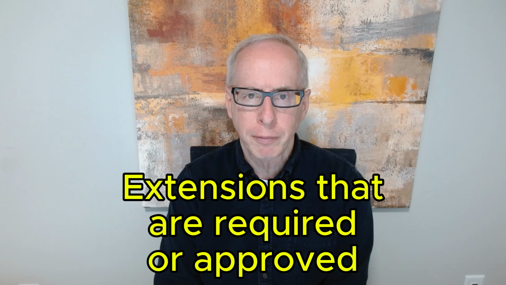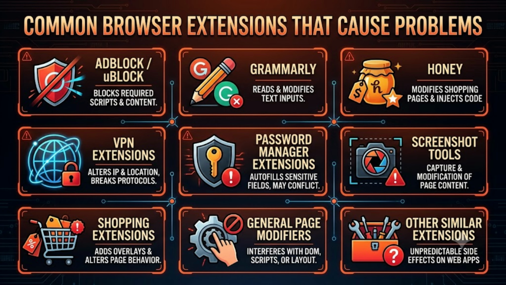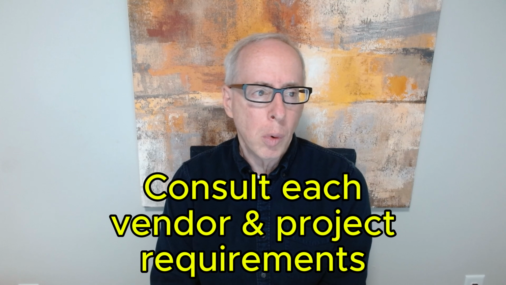Many projects discourage unnecessary browser extensions, and some projects won't let you use certain add-ons. As a best practice, keep your work browser as clean as possible and only install extensions that are specifically required or approved. So some common extensions that can cause problems: Adblock or uBlock, Grammarly, Honey, VPN extensions. Certain browser-based password manager extensions may conflict with project requirements. Always follow the project-specific instructions. Screenshot tools, shopping extensions, anything that modifies the page. If you don't know what an extension does, remove it. Or even easier, set up a separate Chrome profile for your AI work.